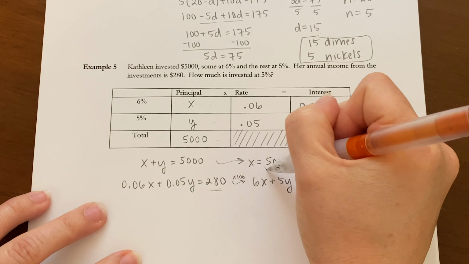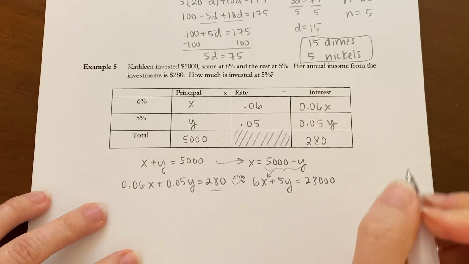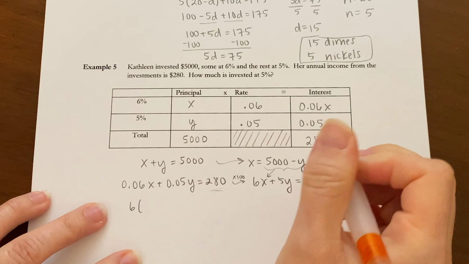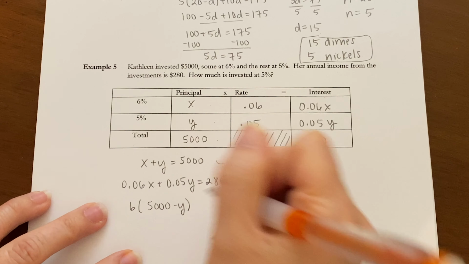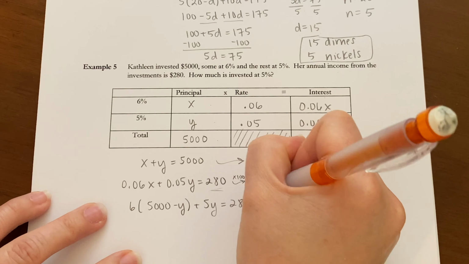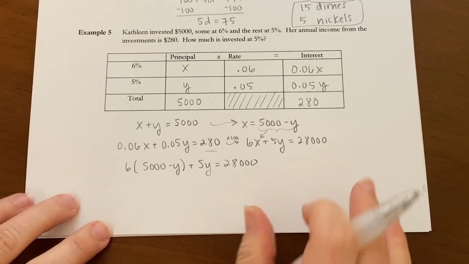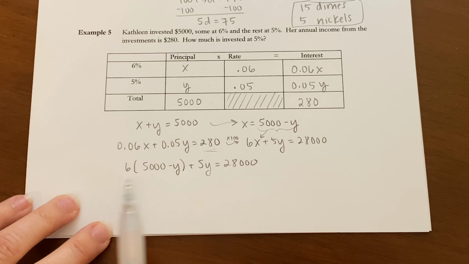All right, then I'm going to substitute. So I'm going to take this value of x and plug it in place of the x. So 6 times (5,000 minus y) plus 5y equals 28,000. One more time, when you get to this step, you should be working all in one variable. You should not have a mix of x's and y's when you get to this step.